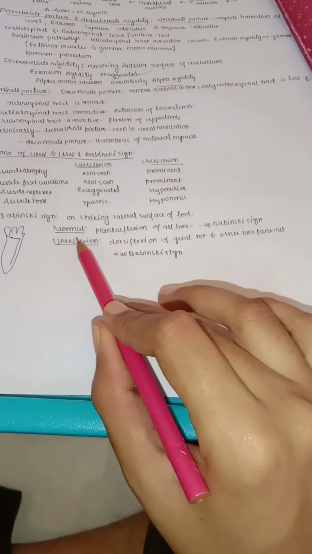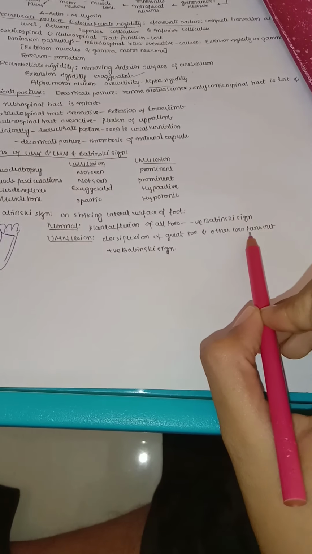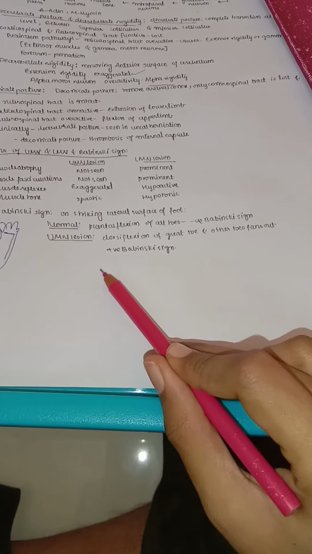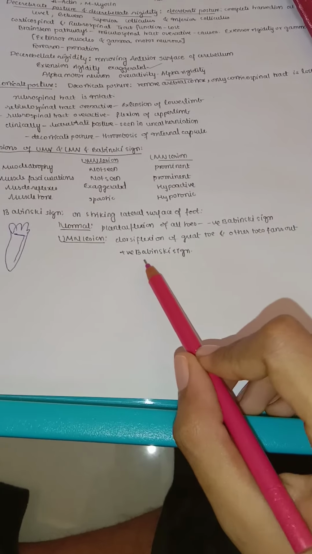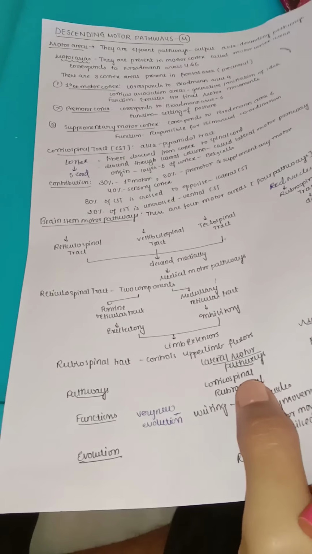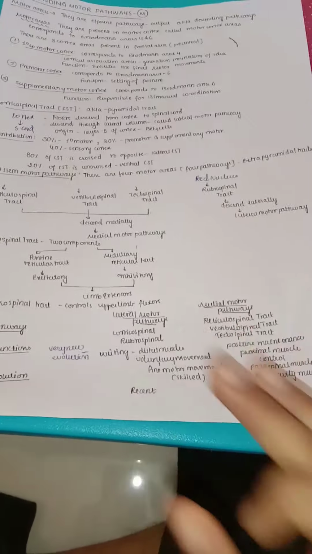So you can see here, in a normal person, the plantar flexion of all toes is a negative Babinski sign. Whereas in an upper motor neuron lesion, the dorsiflexion of the great toe and fanning out of the other toes is a positive Babinski sign. So this is all about our descending motor pathways, a quick revision. Next, let us move on to the spinal reflexes.